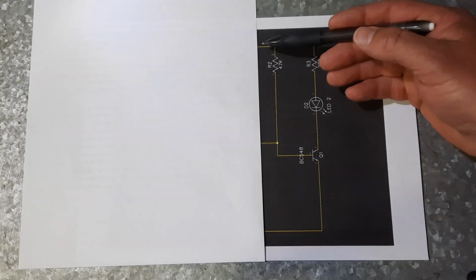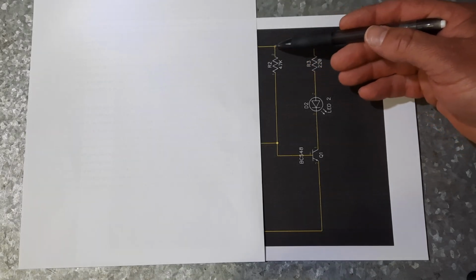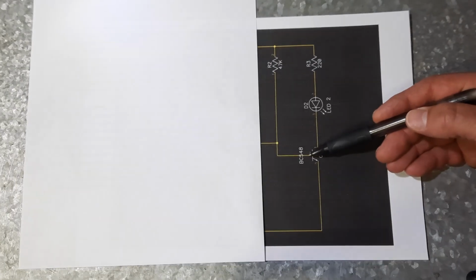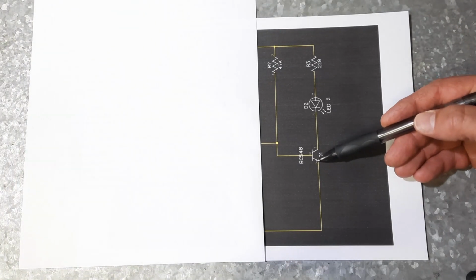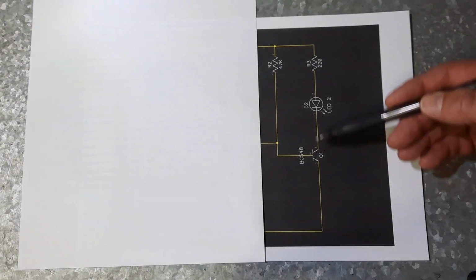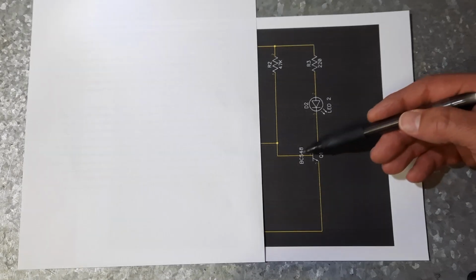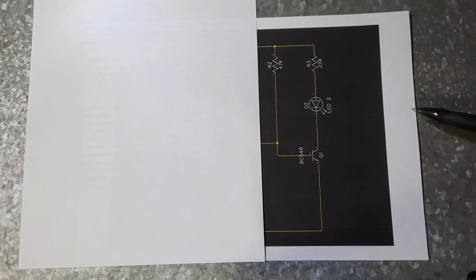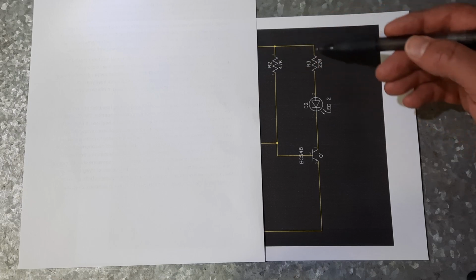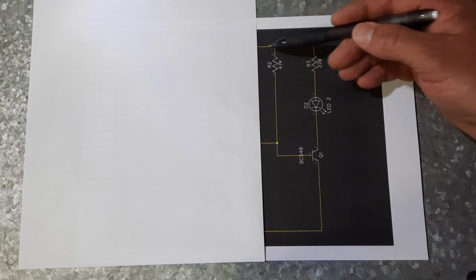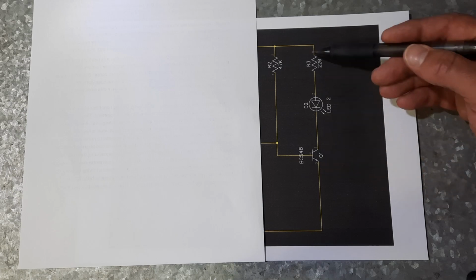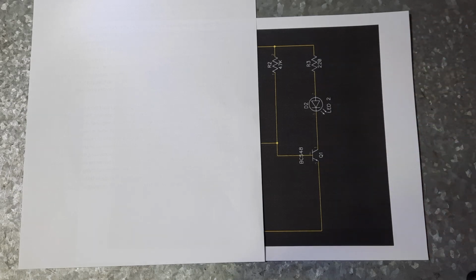So when we apply power, power is going to flow from here down to here, from the base of the transistor through the transistor to the emitter, and that is what's going to saturate our transistor. That is what's going to turn this transistor on. So there's current flowing down here, and there's also current flowing through here. Transistor is now on. This is all on.